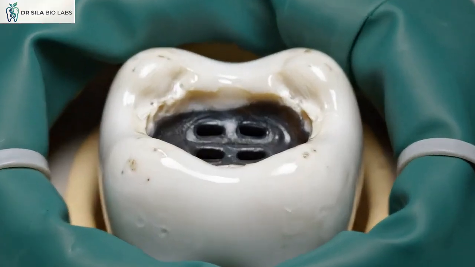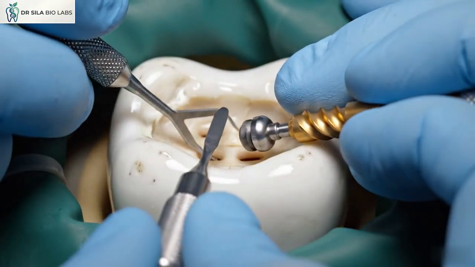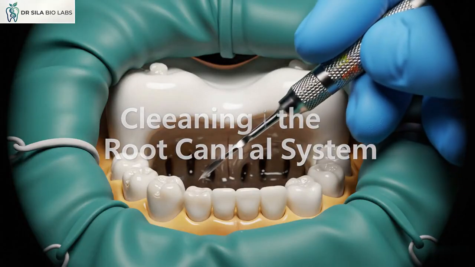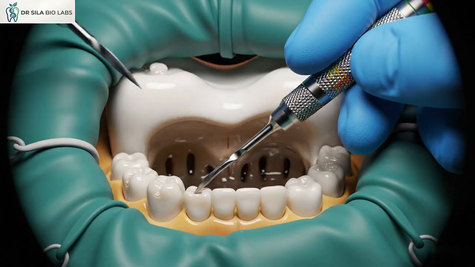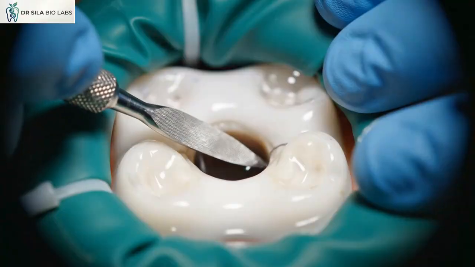Using a combination of stainless steel hand files and nickel titanium rotary instruments, we meticulously clean and shape the complex anatomy. Cleaning the root canal system is critical. A stainless steel hand file is used to carefully explore the mesiobuccal canal.